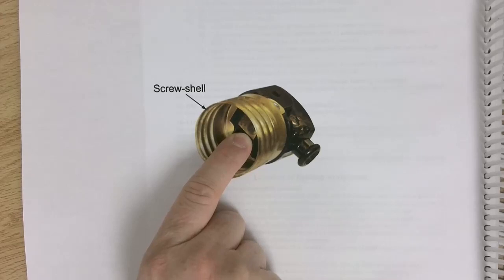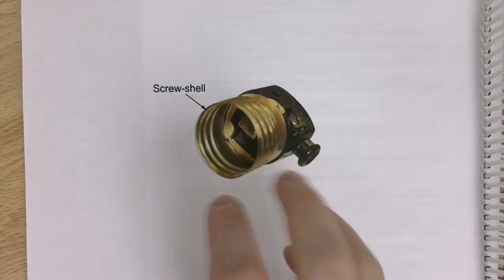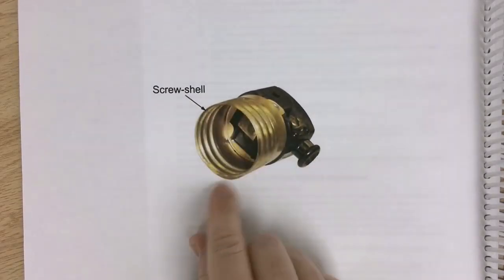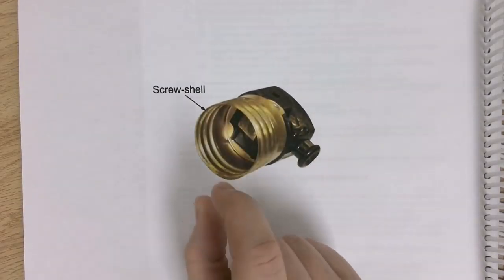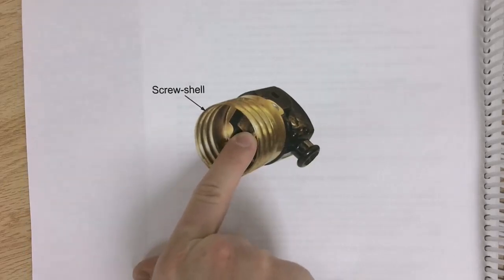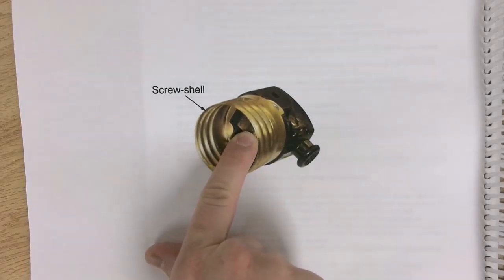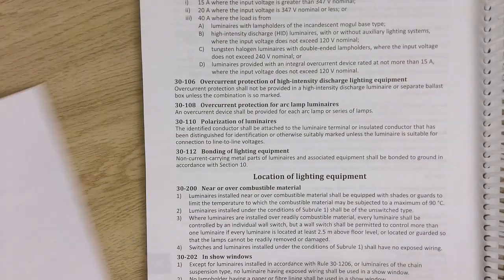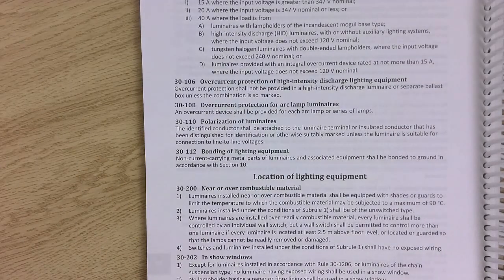If you look at a light bulb, it has metal on the outside, the screw shell, that connects to this. It also has a little metal tip at the end which connects to the live part of the lamp holder. So that's what that rule is talking about when it says that you shall polarize your luminaires correctly.